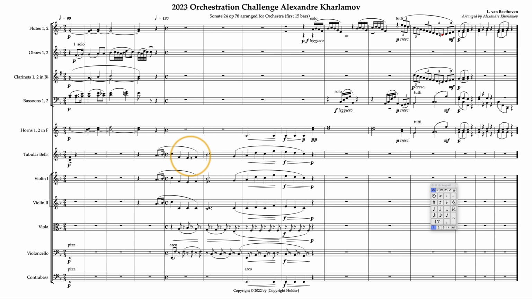It sort of gives the player an expressive slur, right? So it makes more sense to them. But here, you are telling this violin player or these violin players to bow all the way to the end of this bar, right? Then here you're telling them to bow all the way to the middle of this bar. We don't have any sense of a pattern of bowing, right?